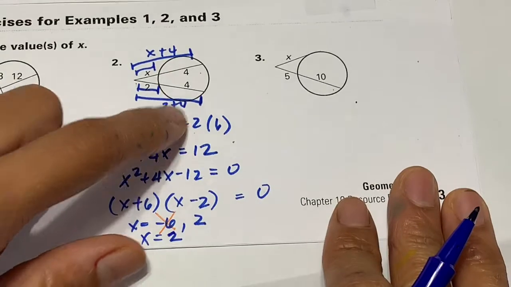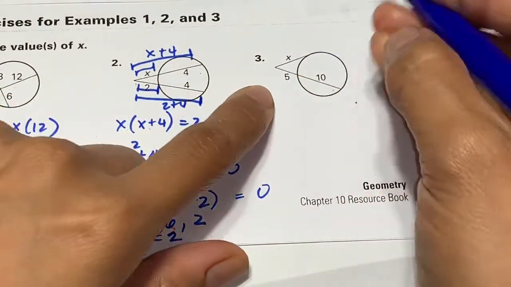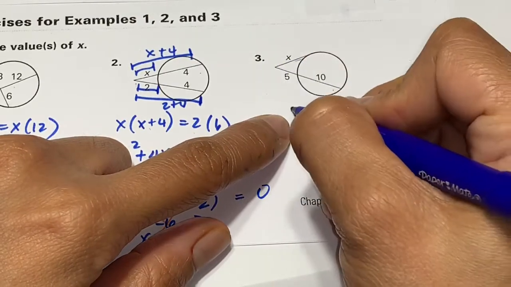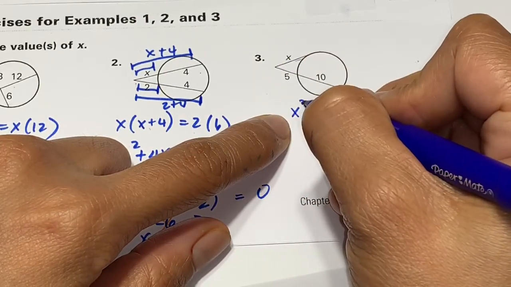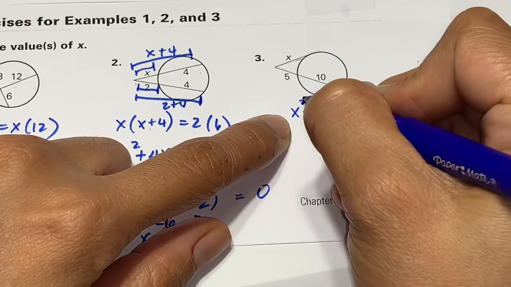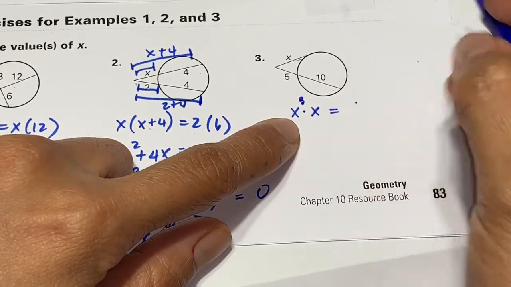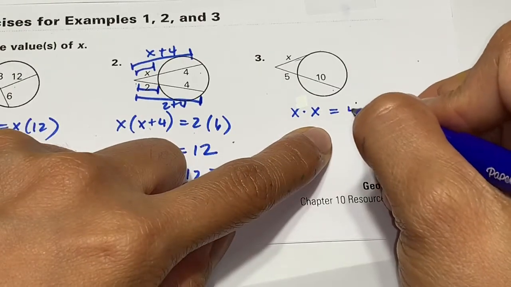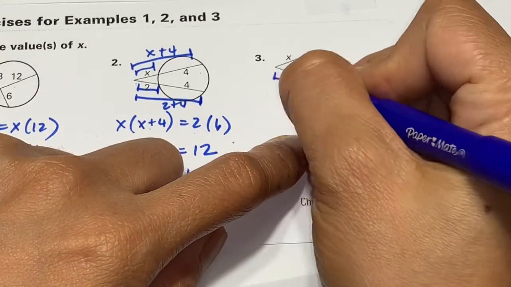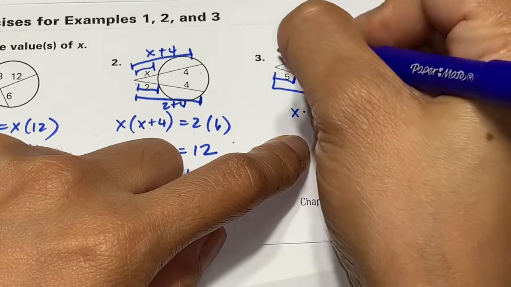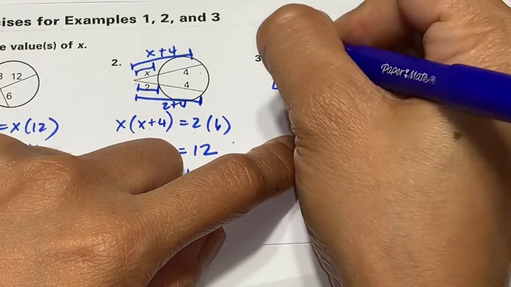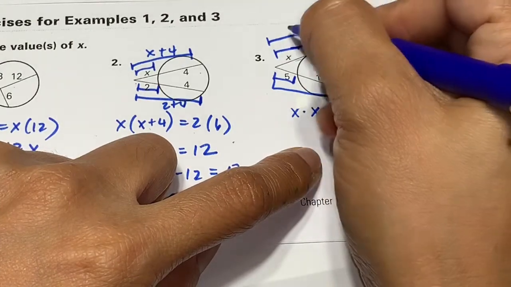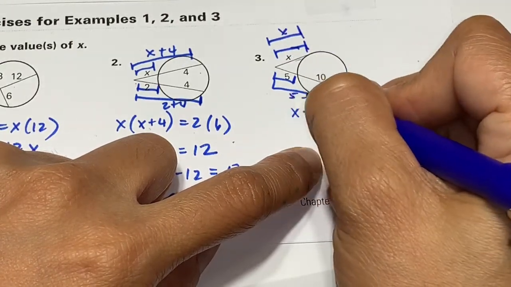Okay, last one here. It's a tangent and a secant. So this one only has an outside piece, so multiply it to itself. x times x, or x squared, equals 5 times, outside piece times the whole. This is the same as this and this. And then this is 5 plus 10, 15.